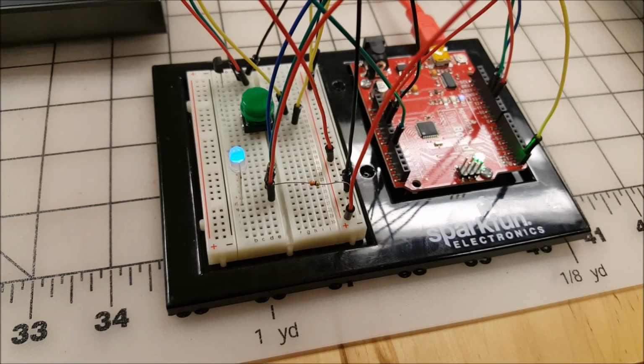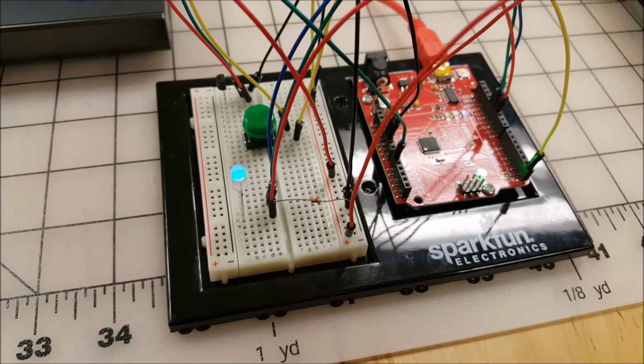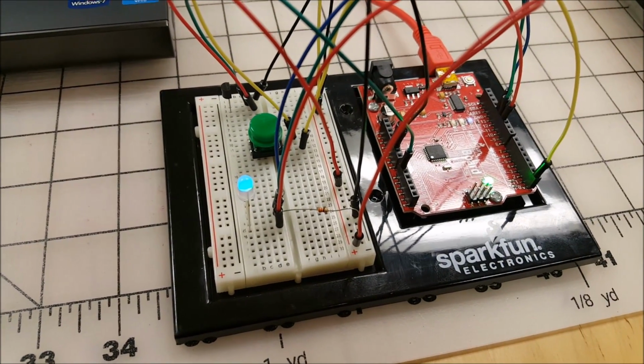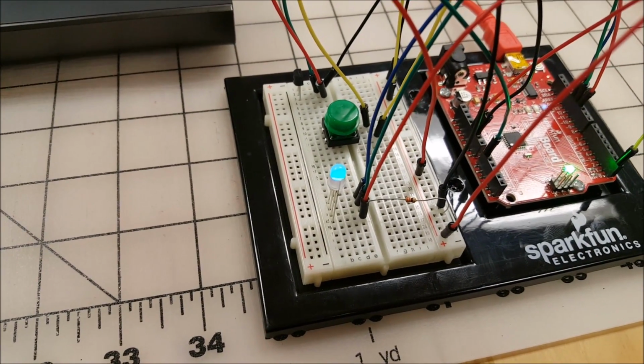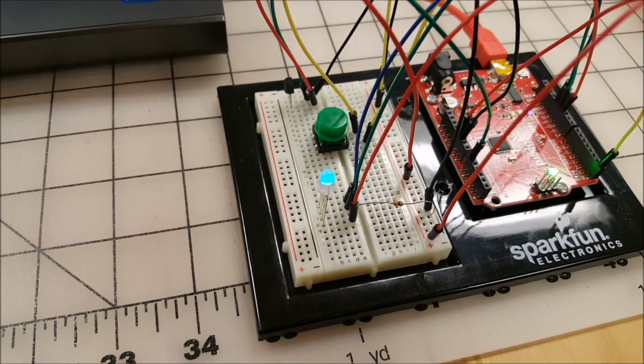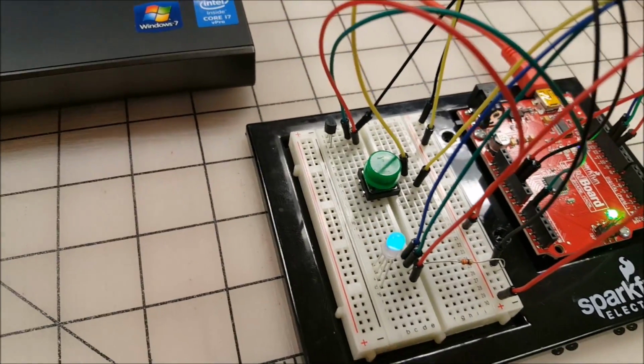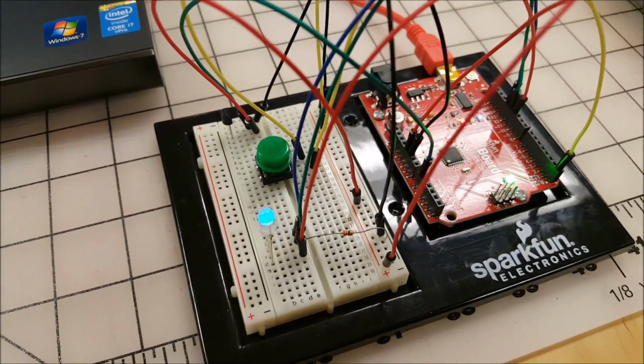Okay, so now I'm looking at objective 2, and it's more or less the same thing as the last one, but we're using the RGB LED instead of the single color, and we're also using a push button here, and I'll talk about that in just a minute.